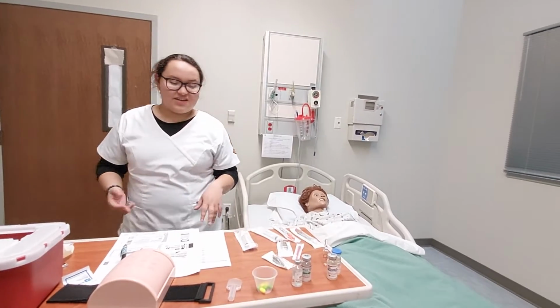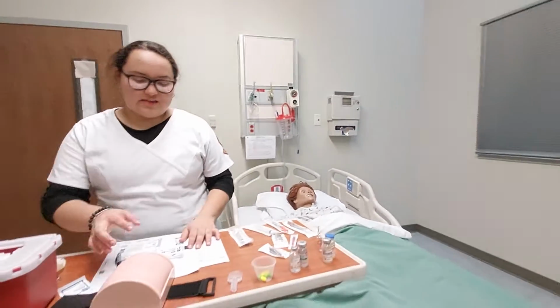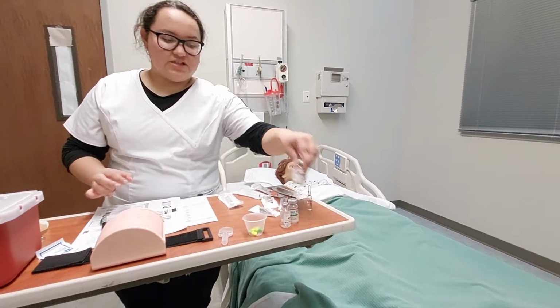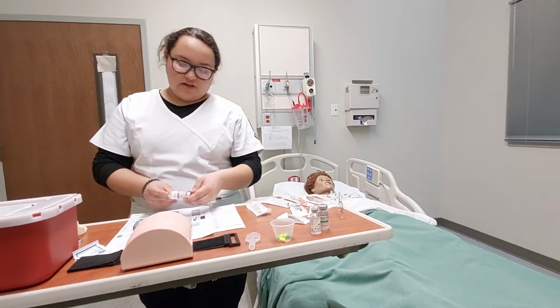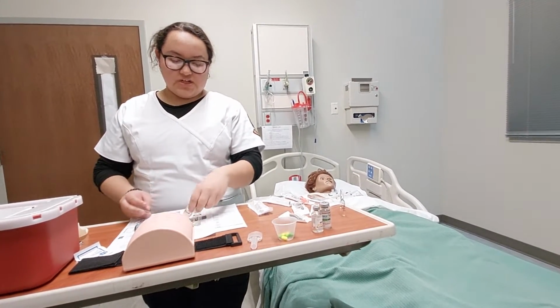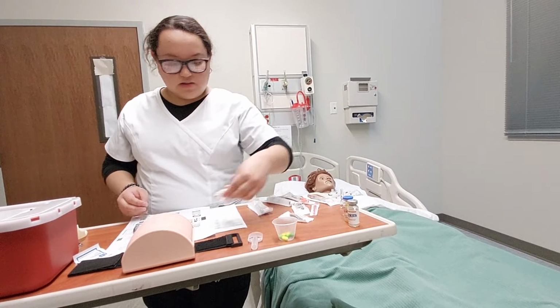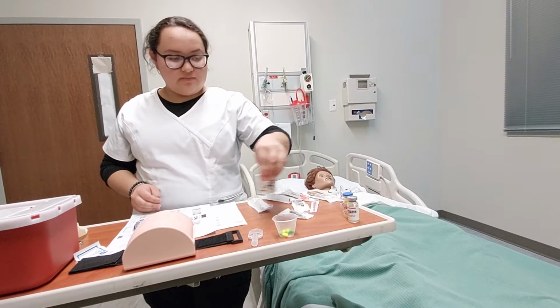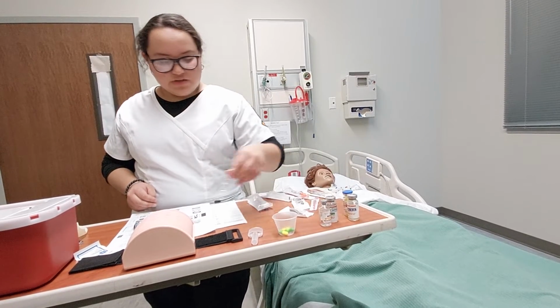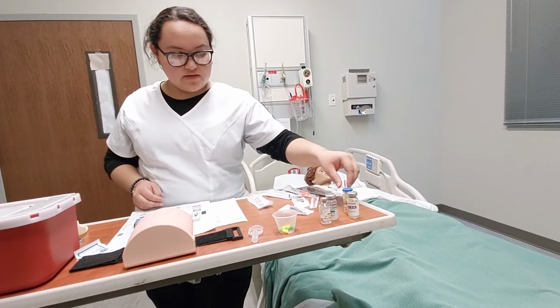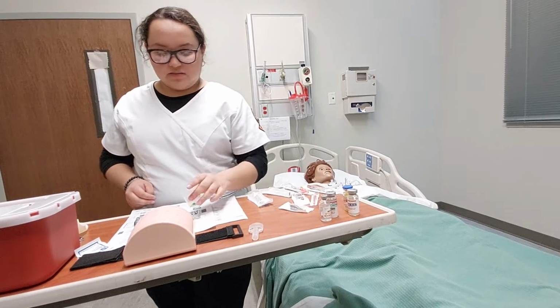Okay, before entering the room, I will check the medication, making sure it's not expired and that the vials are nice and not dirty as well. Going to check it with the MAR. Okay, making sure it's the right patient as well. This too. Perfect. Check these.